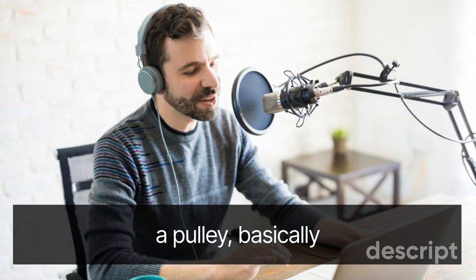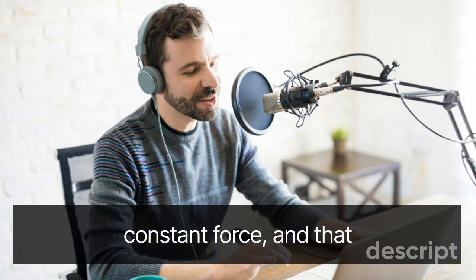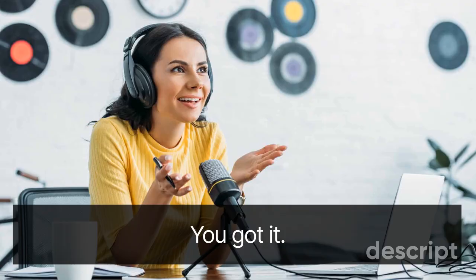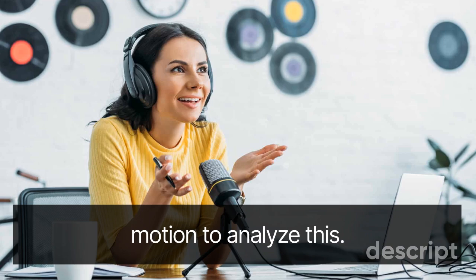All right, so we have a pulley, basically a disc with a string wrapped around it. Someone's pulling on the string with a constant force, and that makes the pulley rotate. You got it. We're going to use the rotational version of Newton's second law of motion to analyze this.